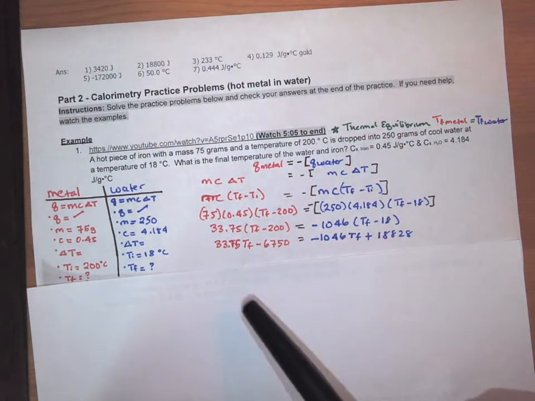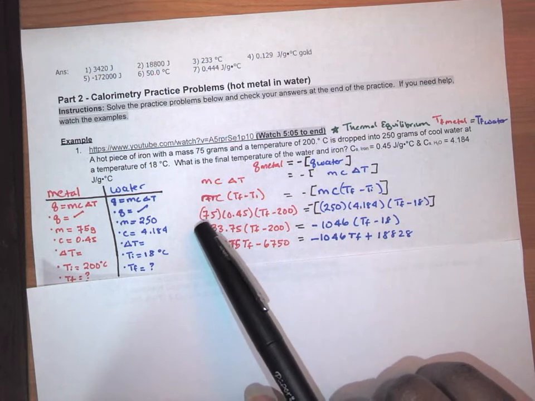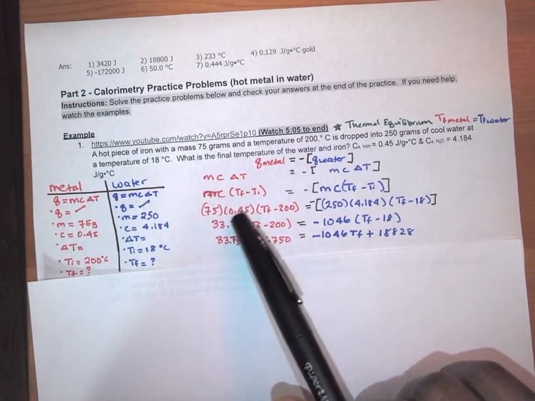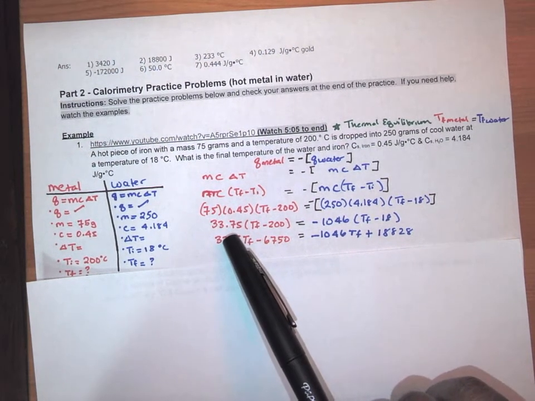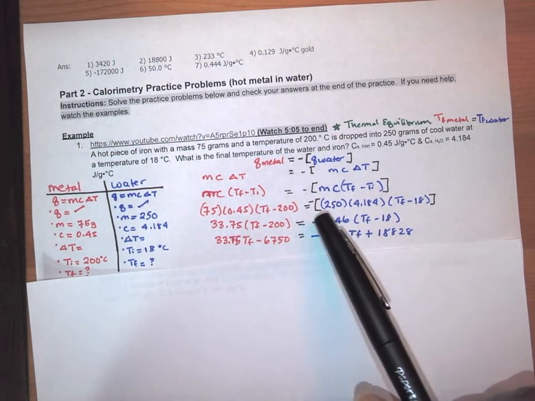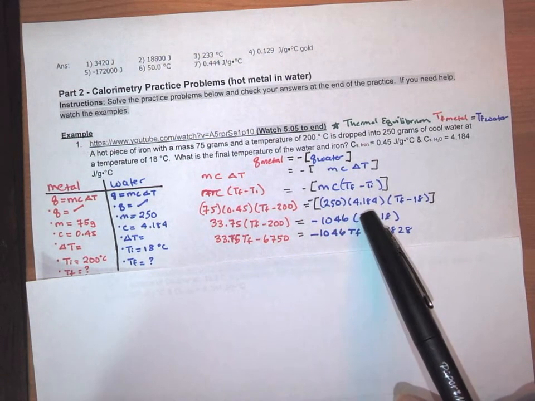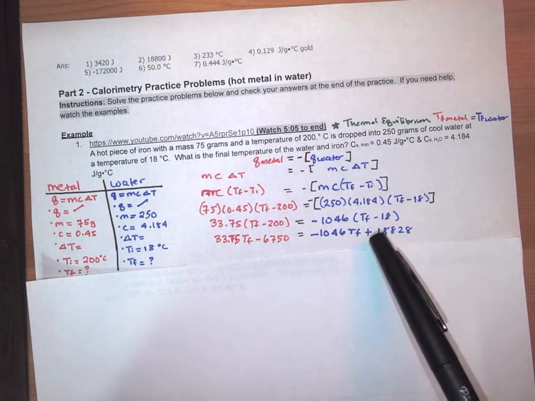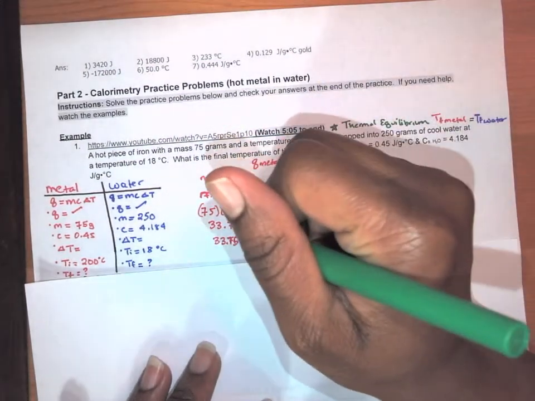Okay, so how do we solve something like this? The best thing to do is try to simplify it as much as you can first. On both sides, I multiply out the 2 coefficients in the front, so 75 times 0.45 gives me 33.75. On the water side, negative 1, because don't forget that negative out there, times 250 times 4.184 gives me negative 1046. Then I'll distribute next.